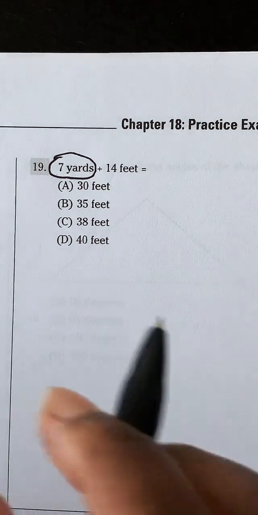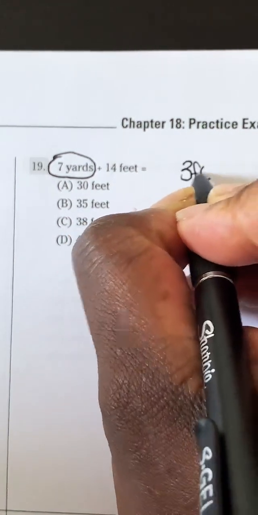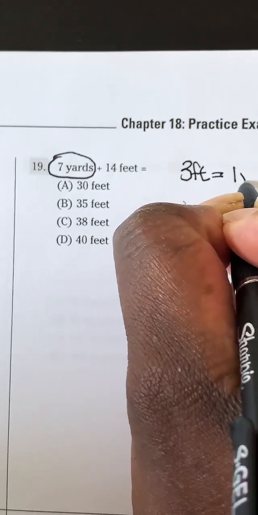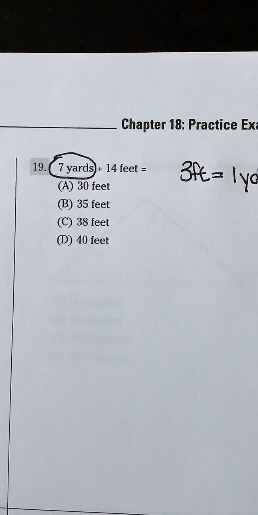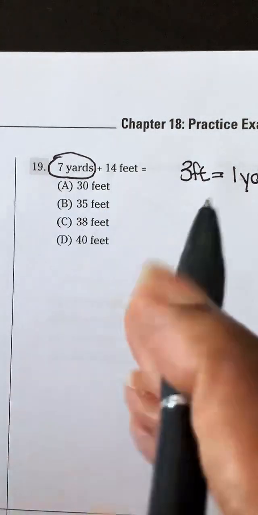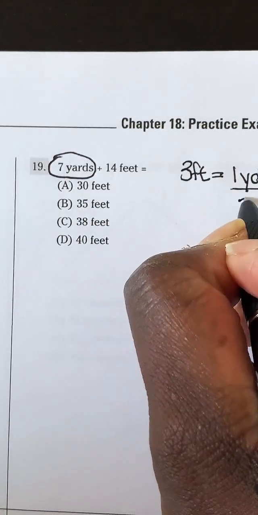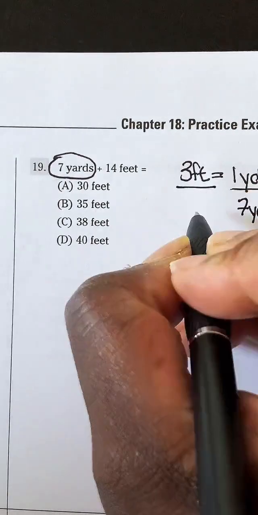Dire, major, important. So now we have to understand that there are 3 feet, which is equivalent to 1 yard. Okay, so 3 feet is equivalent to 1 yard. Well, if you have 7 yards here, we need to know how many feet that's going to be.